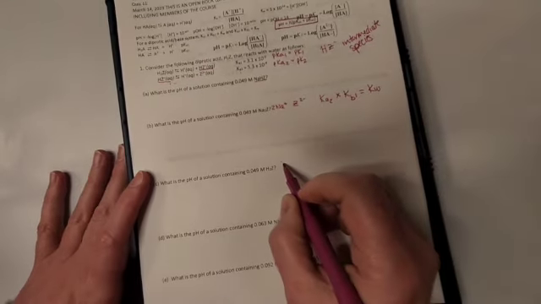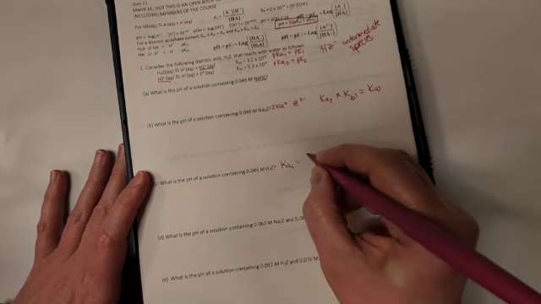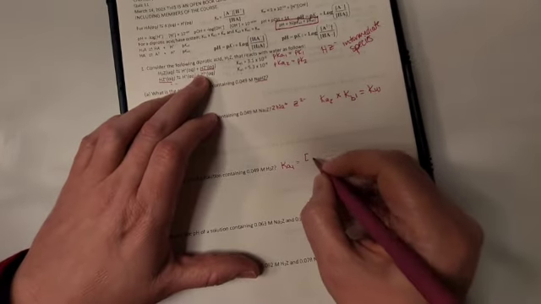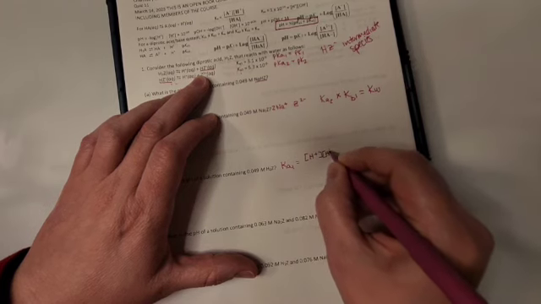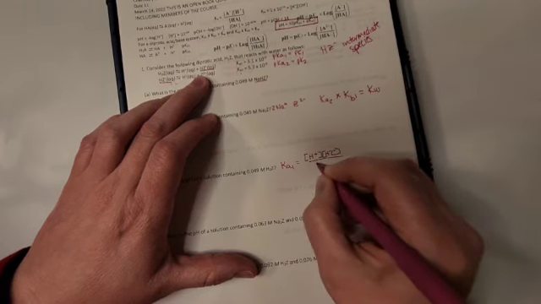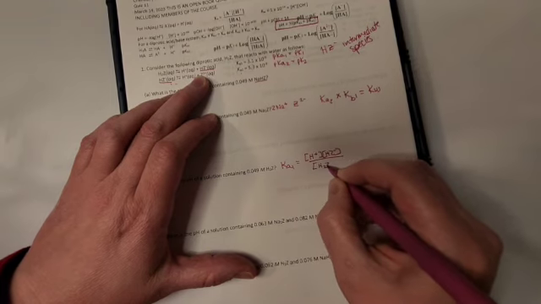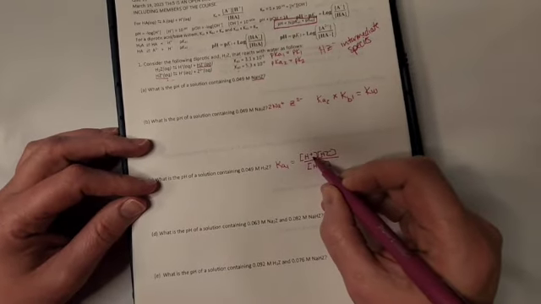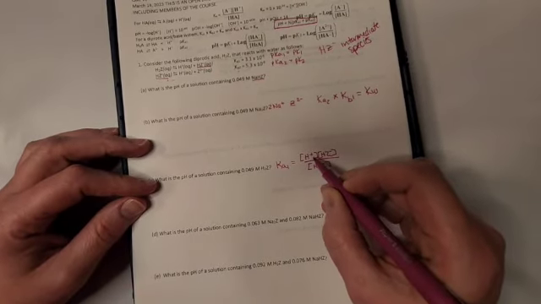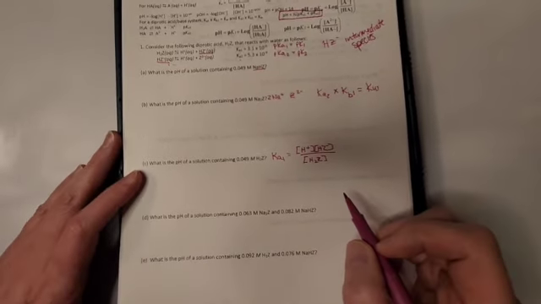So then we're just going to do Ka1 is equal to the concentration of H plus times HZ minus over the concentration of H2Z. Then we find our hydrogen ion concentration, and from that, we find our pH, right?